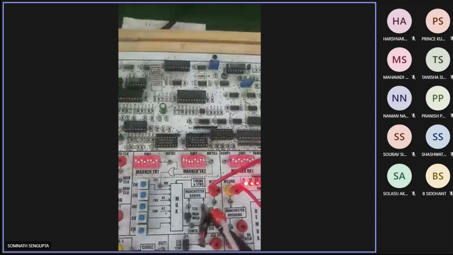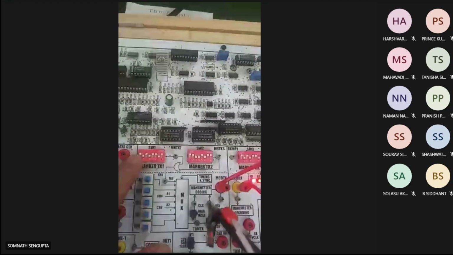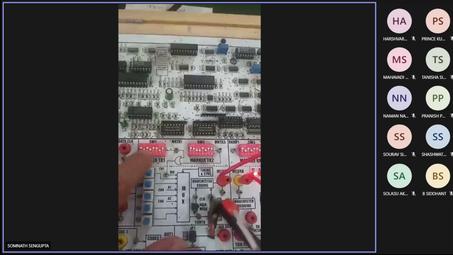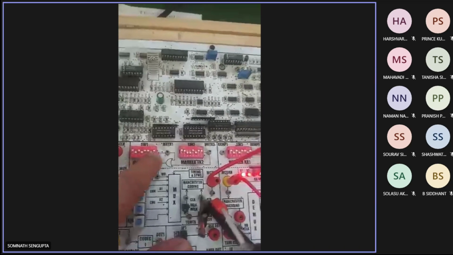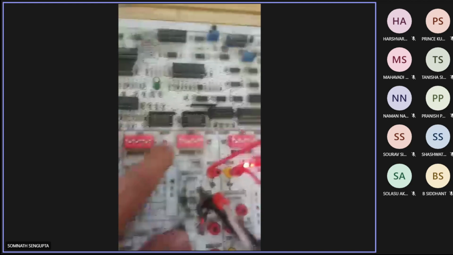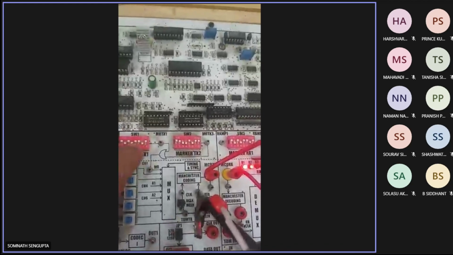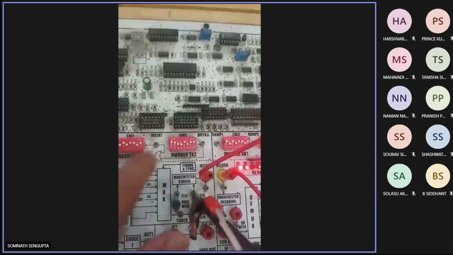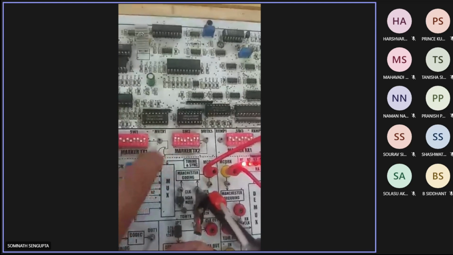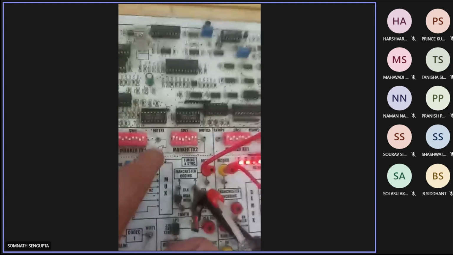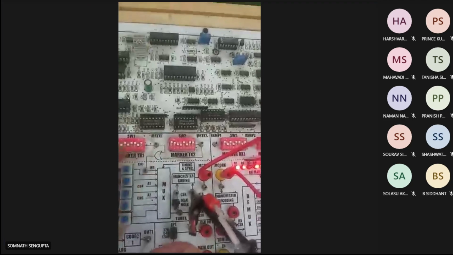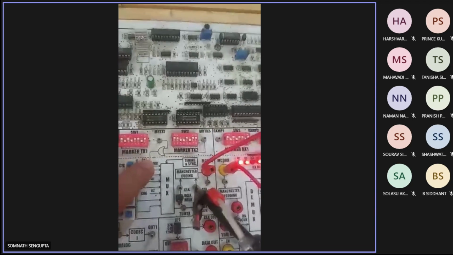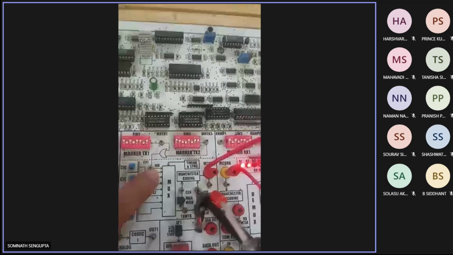Here there are 8 bits: 1, 2, 3, 4, 5, 6, 7, 8. 8 bits are there in each of these two switches, and for the combination of these an XOR gate is provided. So the XOR of these two is used, and one marker setting of 8 bits is generated.